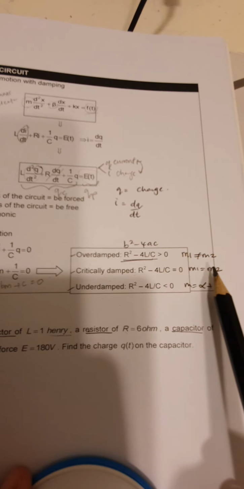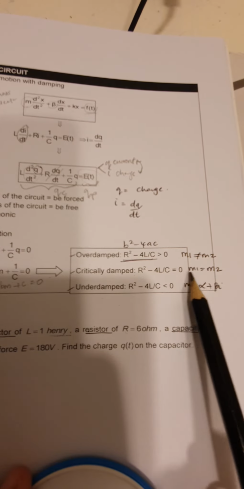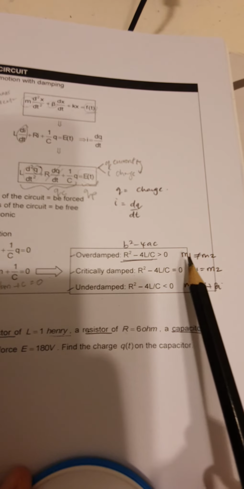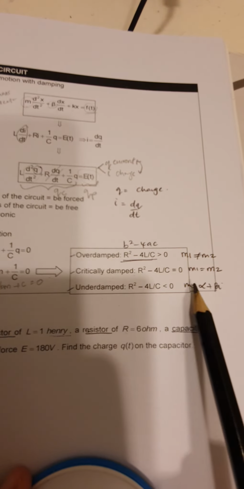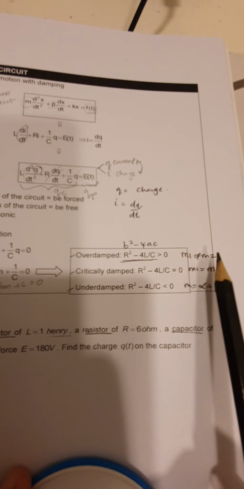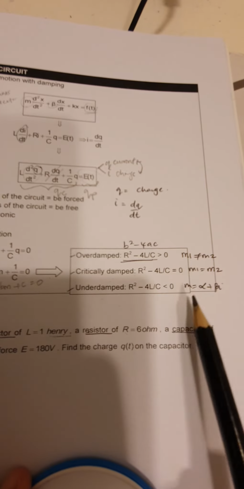Maksudnya bila awak cari roots, dia dapat roots yang sama. Kalau yang ni dapat nilai yang berbeza. Kalau yang ni dapat imaginary. So dia sama. Nanti awak baca balik chapter 4.